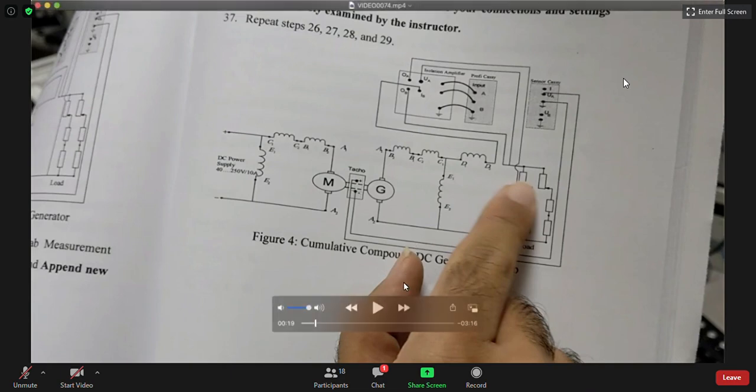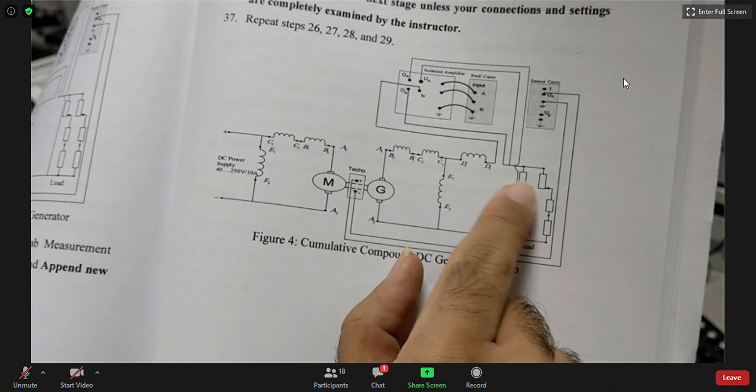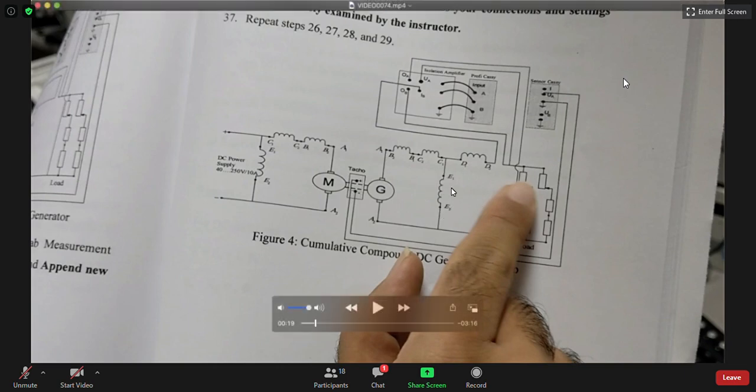That will convert this shunt generator to a compound generator. Doctor, can you repeat it again? We discussed the shunt generator in the previous part, where we have only this winding, which is E1 to E2. D1, D2 was not present. That was a shunt generator.